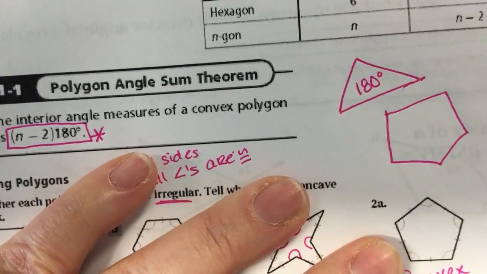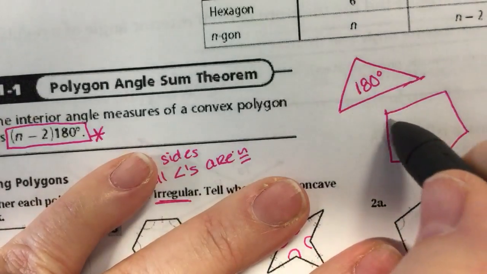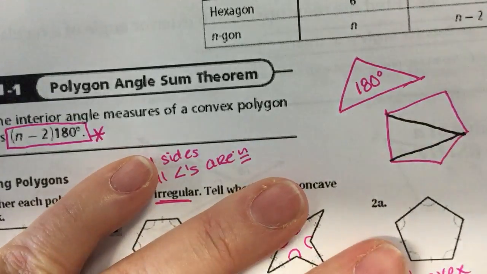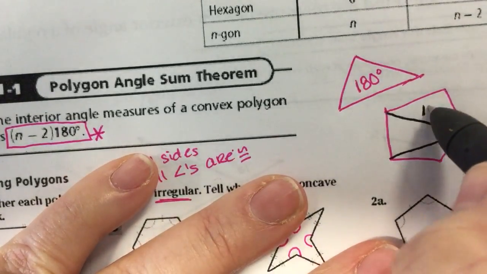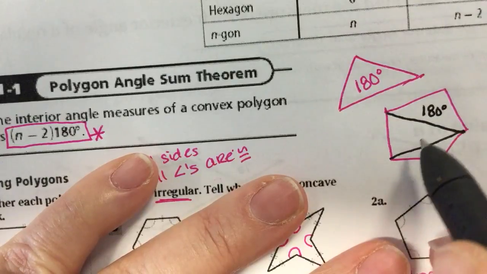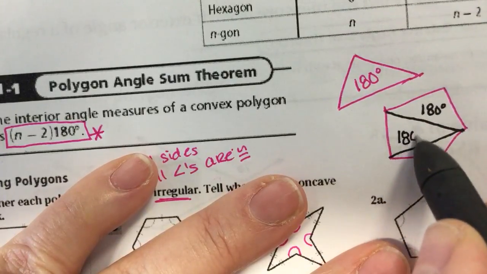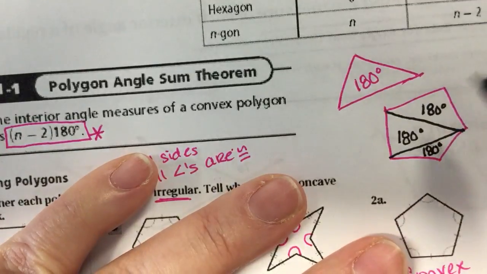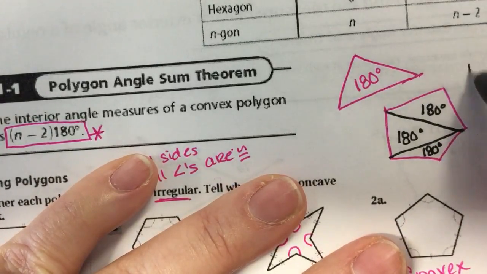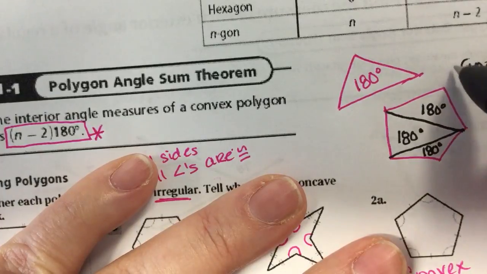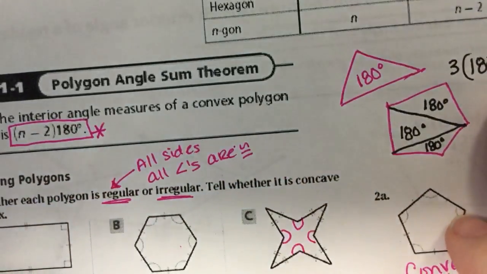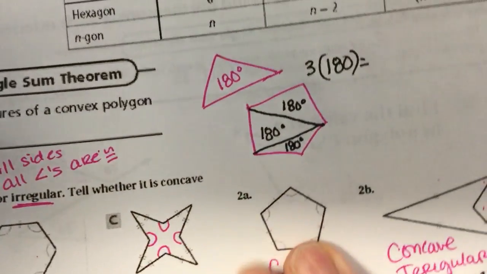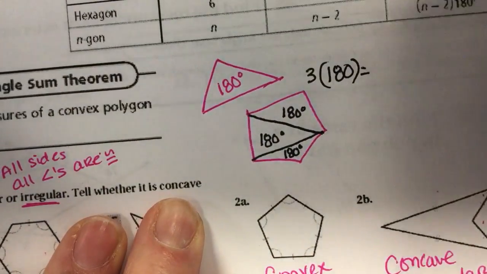Okay. And I do my diagonals. There's a triangle, 180 degrees. Here's another triangle, 180 degrees. Here's another triangle, 180 degrees. So I have 3 times 180 degrees. I'm running out of camera space here. All right, so let's look at this. So 3 times 180.